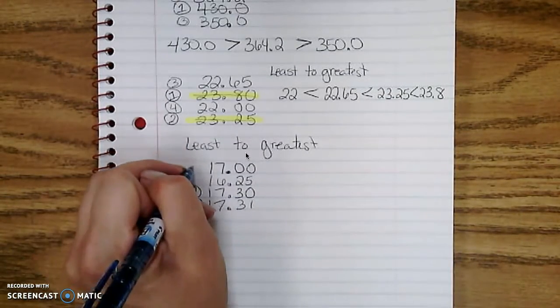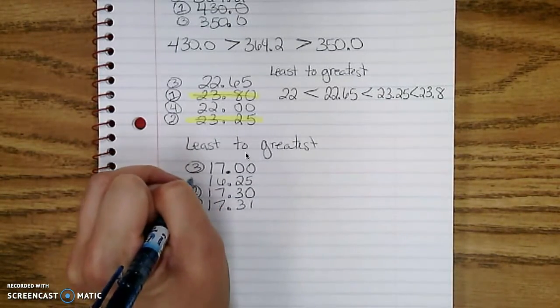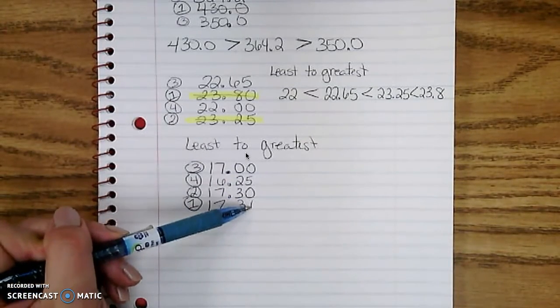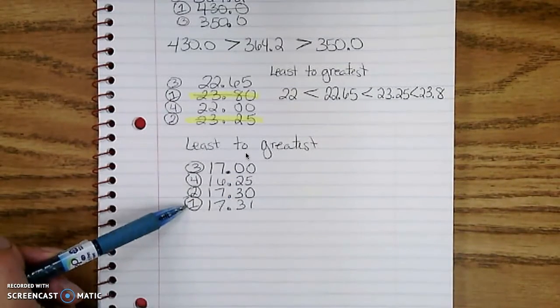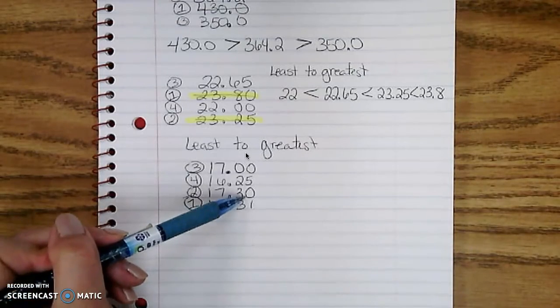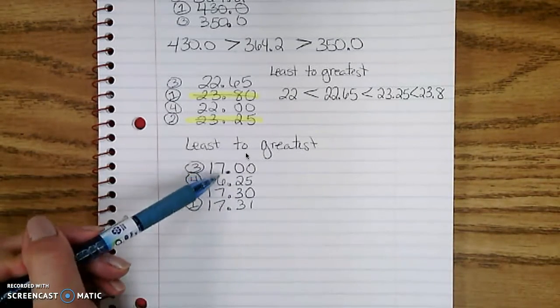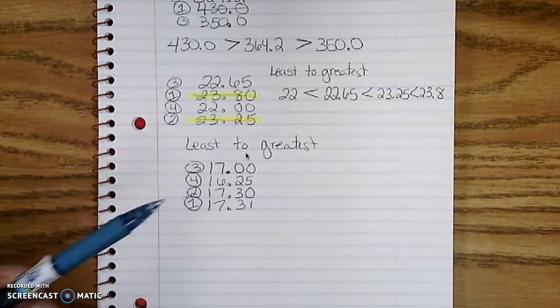And my other 17 will be my third greatest. And that 16 must be my fourth greatest. That's because when I came here, 1 was greater than 0. So that made that the greatest. This one had a 3, or this one had a 0, so that makes it the second greatest. This is a 17, and there's a 16, so that's the third greatest, and then that one.